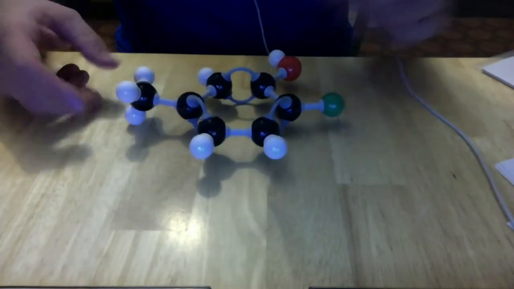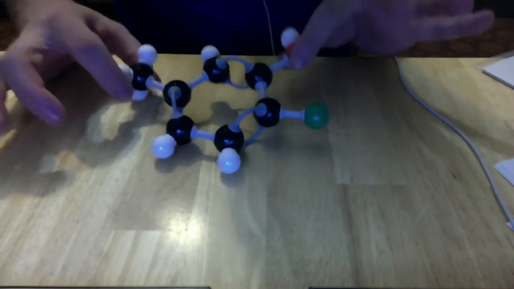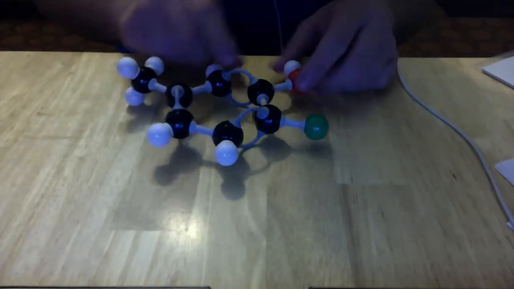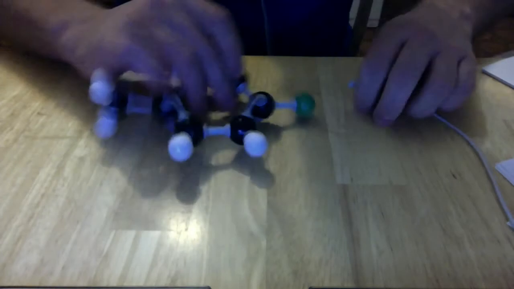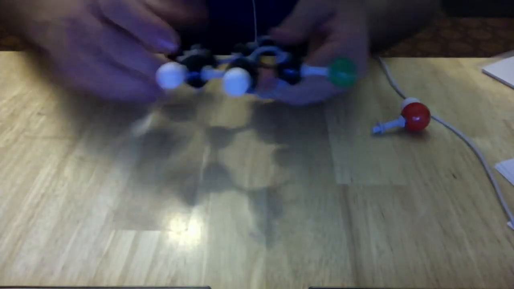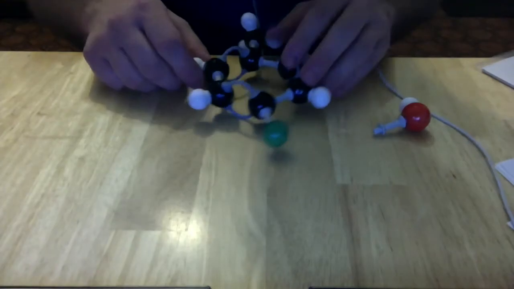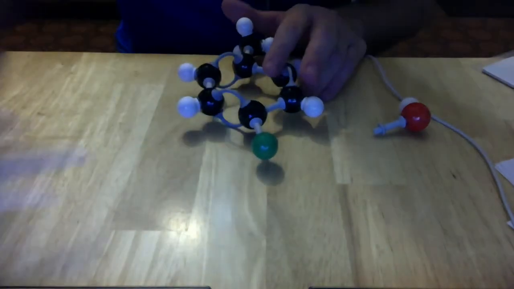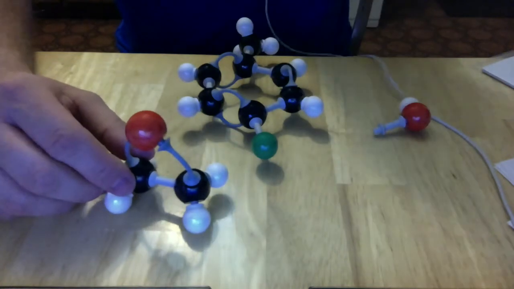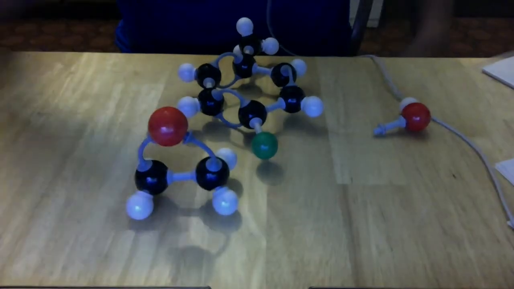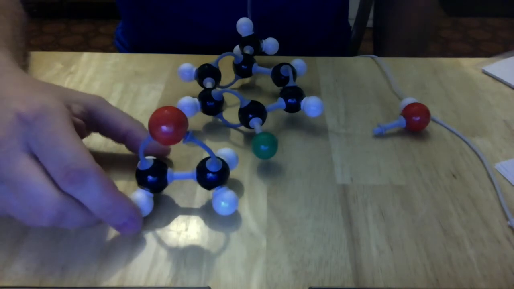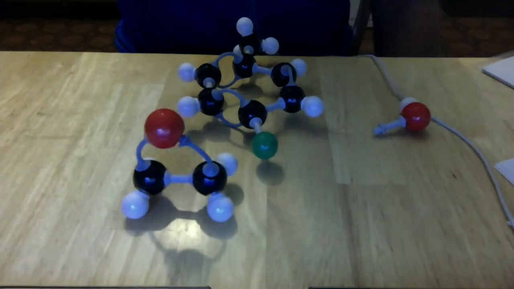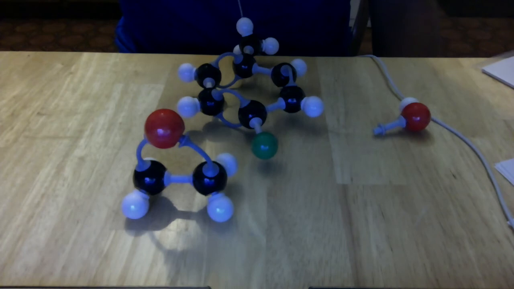And so what can happen during this reaction is that the double bond next to the chlorine here, I can have epoxidation of this, and I actually have an example of an epoxide or an oxirane. This is a very simple, very basic example.